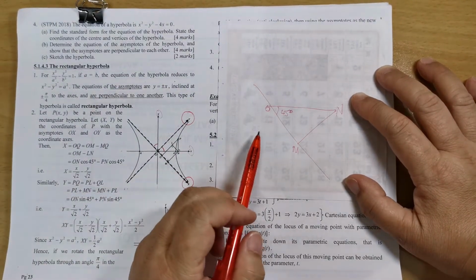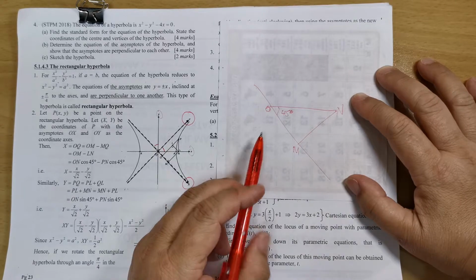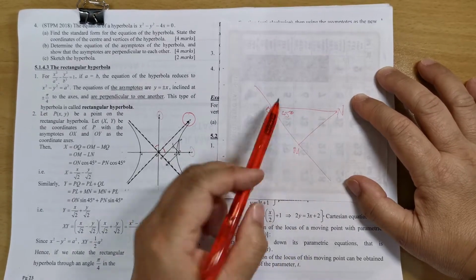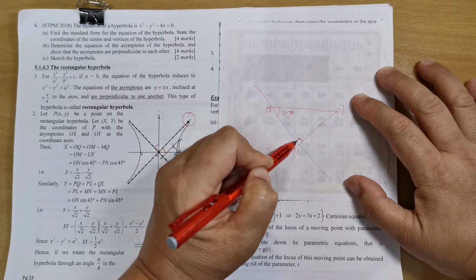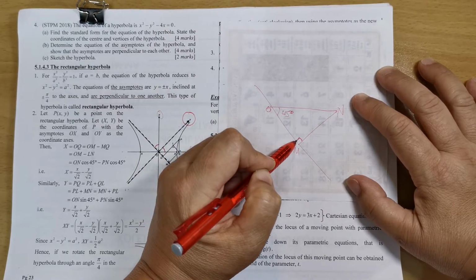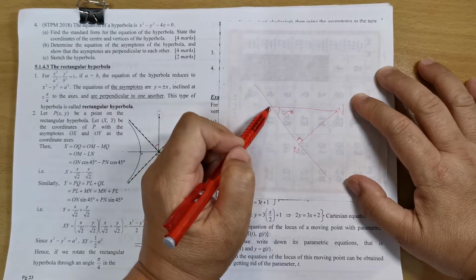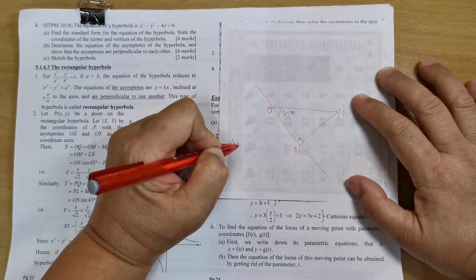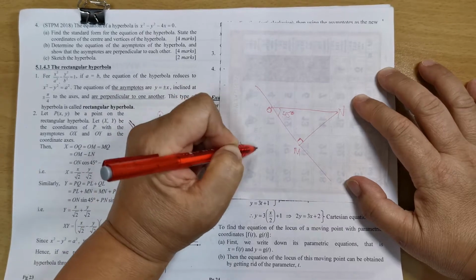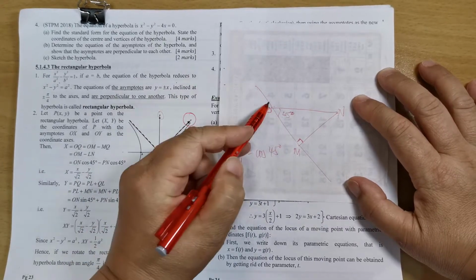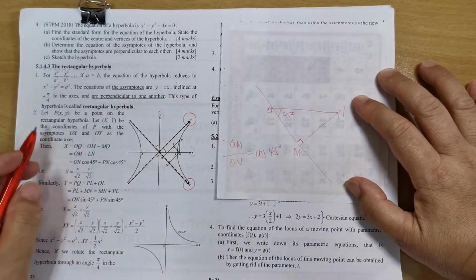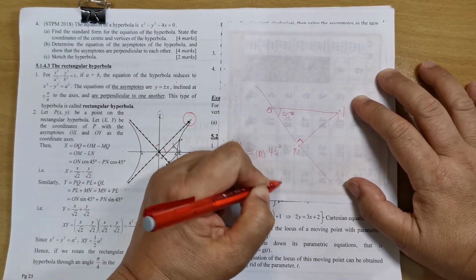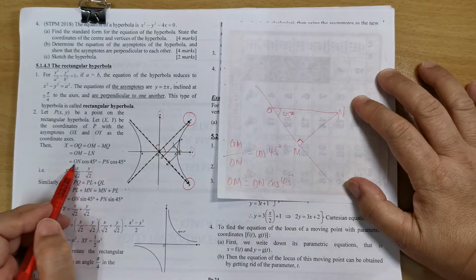Therefore, from here you see that this is cos, this is the hypotenuse, because this one is 90 degrees. What we want is OM and ON. OM over ON is cos 45, adjacent over hypotenuse. So we get that OM is ON cos 45. This is how we get this.